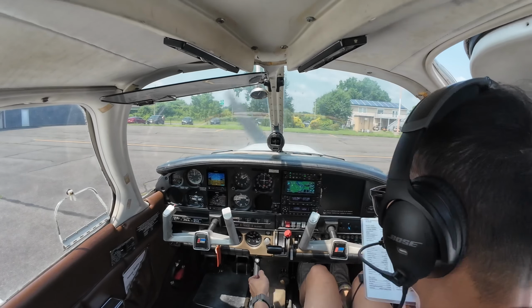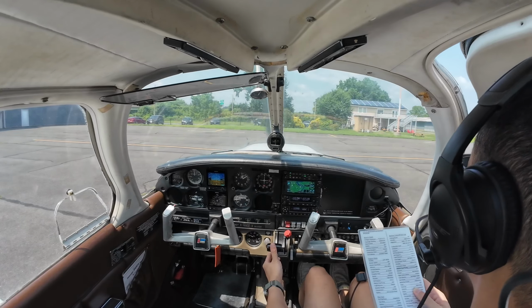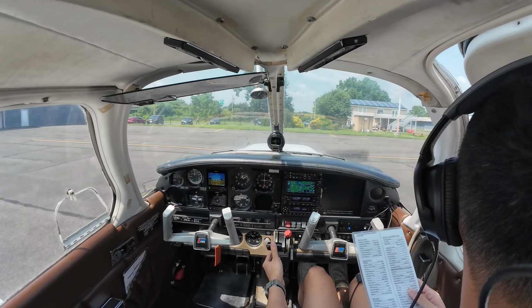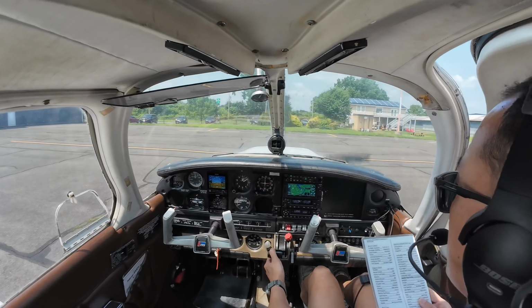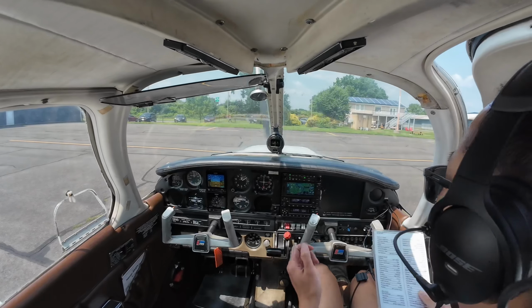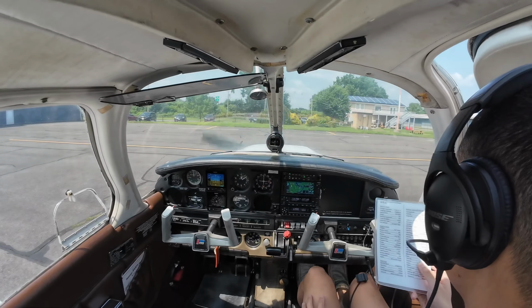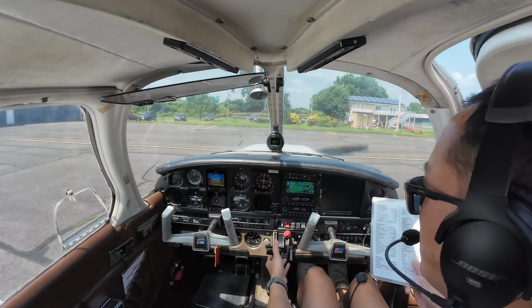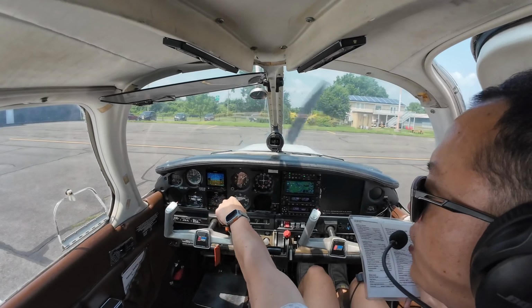And brakes check. We're going to release the parking brake, give it a little bit of power to get the plane to move forward, and then use both your brakes. All right, check your brakes, right? If you want your passenger to check their brakes, you want to use the positive exchange of control and have them check their brakes.